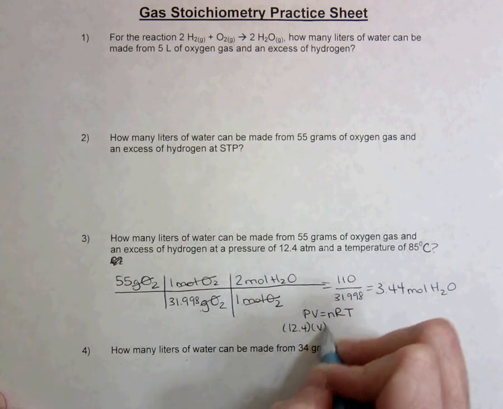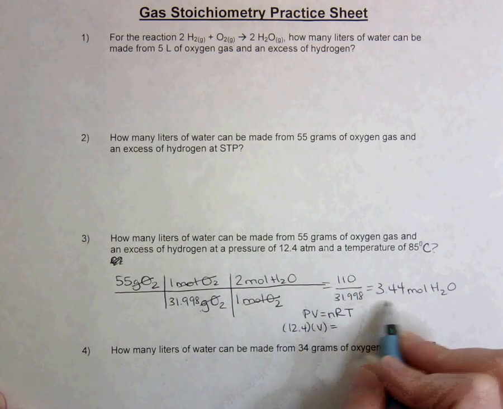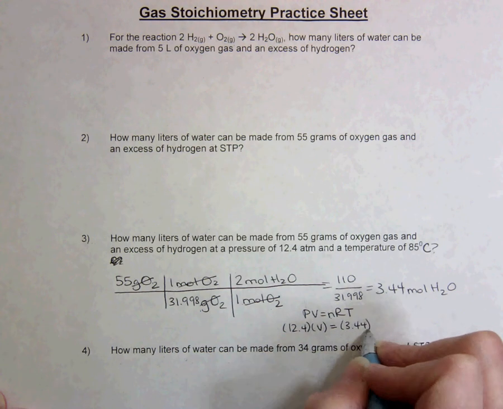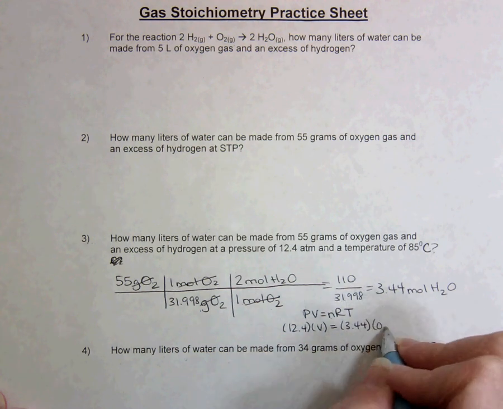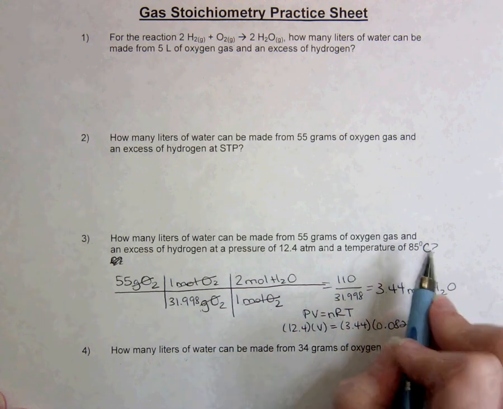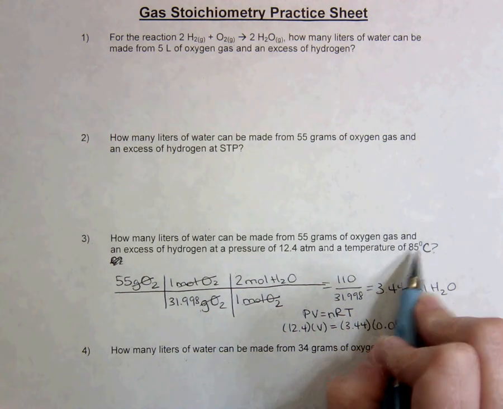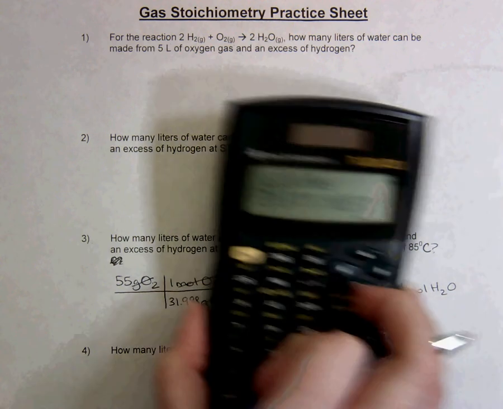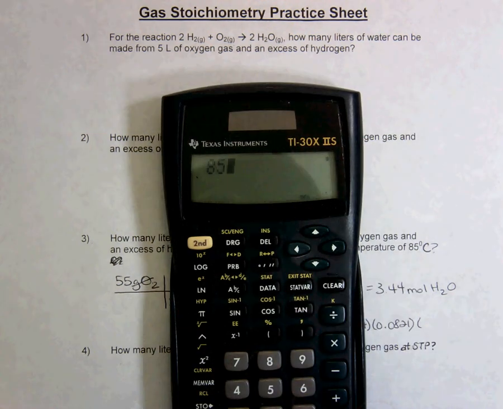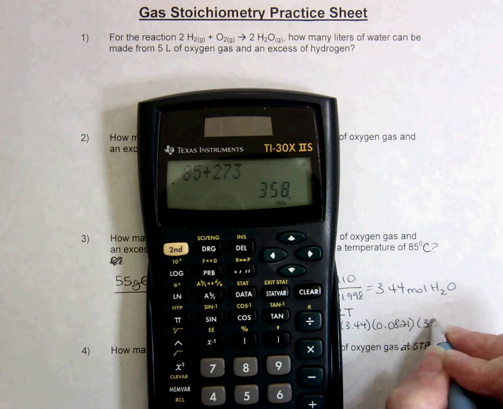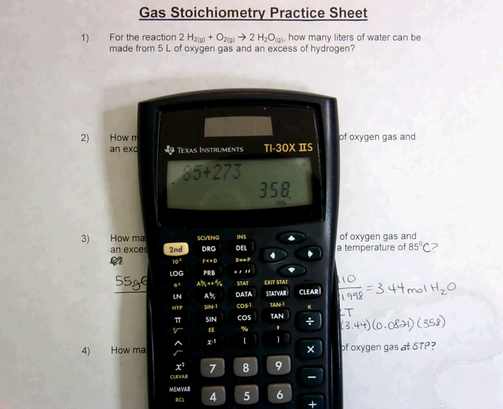Equals n, 3.44, which is what we just figured out, times R, which is always 0.0821, and times temperature, which 85 is degrees Celsius. I always have to use Kelvin for this, so I need to do 85 plus 273 to get it into Kelvin, which will give me 358 Kelvin.